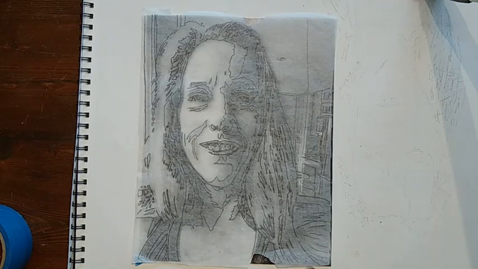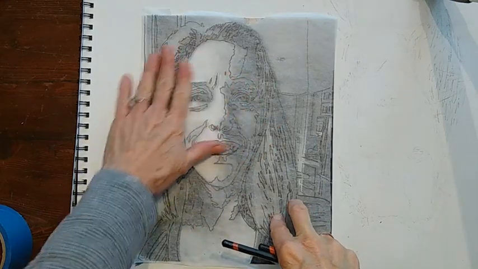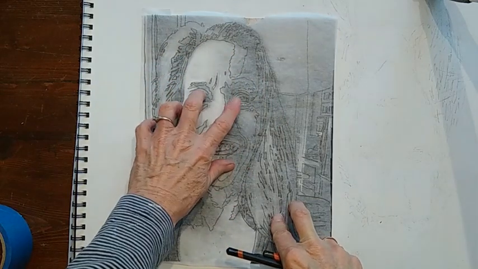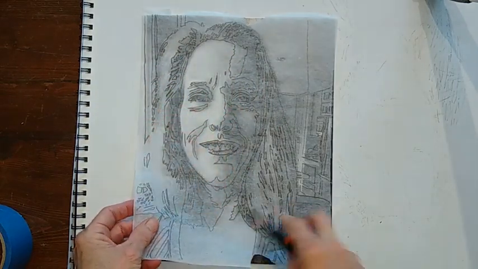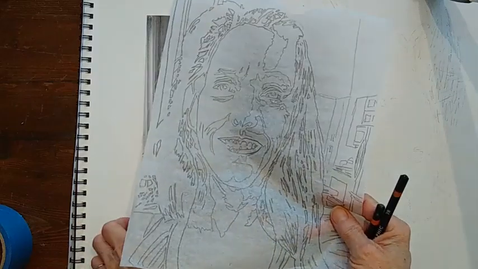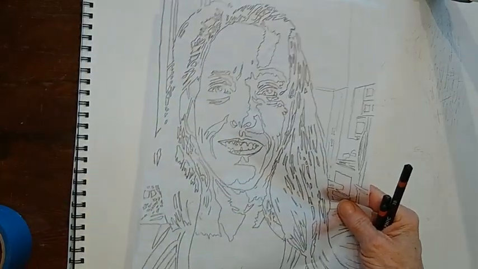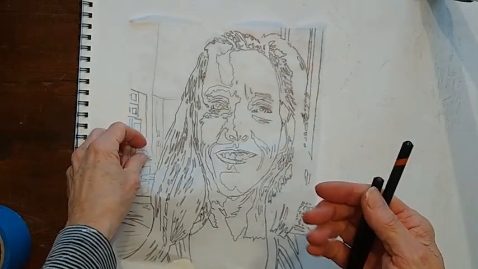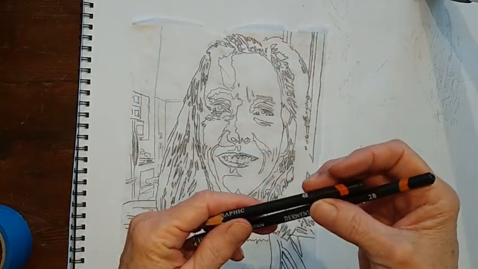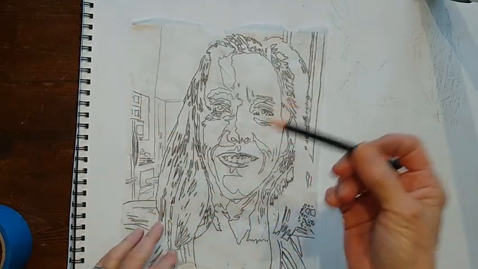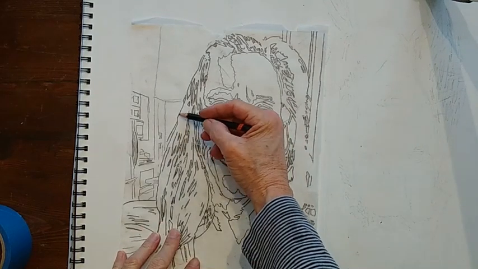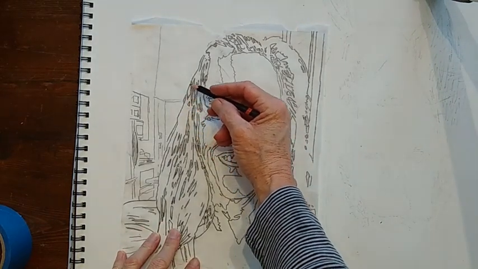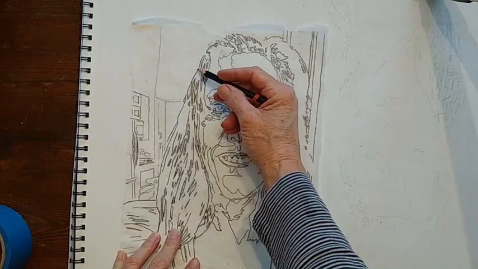So to go over it one more time, I traced the flat shapes on my face, so I have them on tracing paper. I turned my tracing paper over. I took a nice soft pencil, in this case a 4B, and I traced over all these lines.